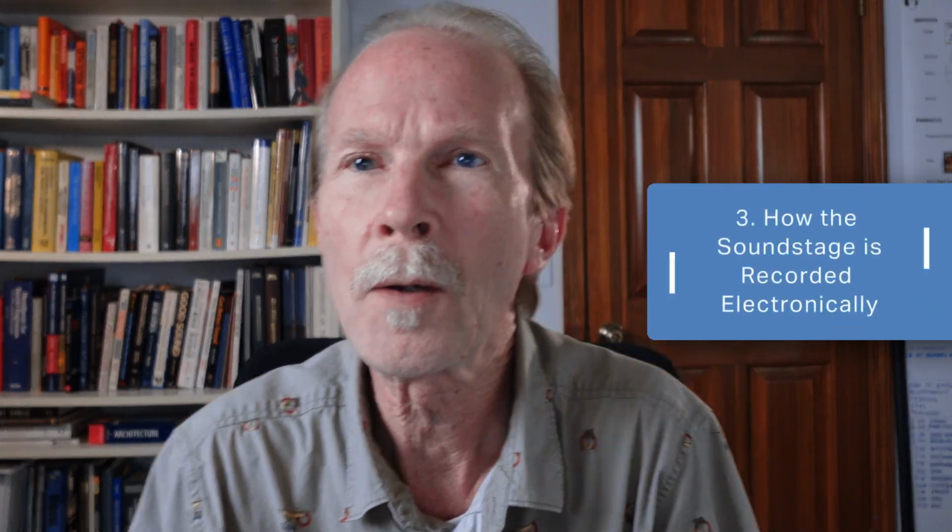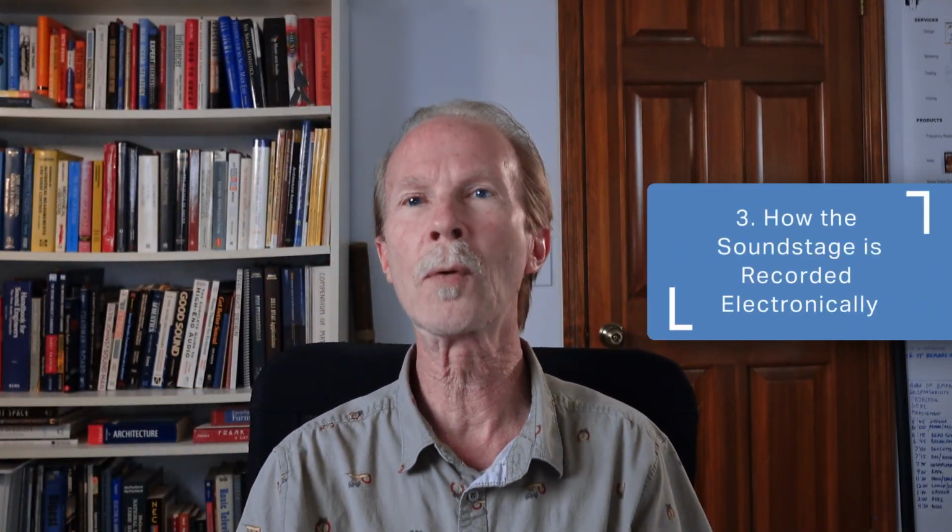Number 3, how the soundstage is recorded electronically. There are 2 ways that stereo recordings are made. One is with live instruments in an acoustic space, and the other is instruments recorded separately in artificial acoustic spaces.